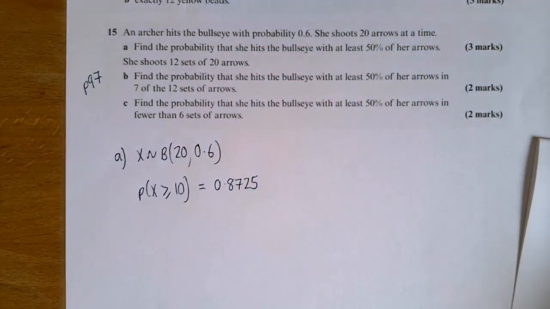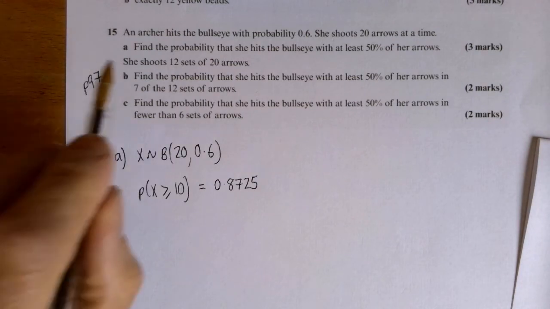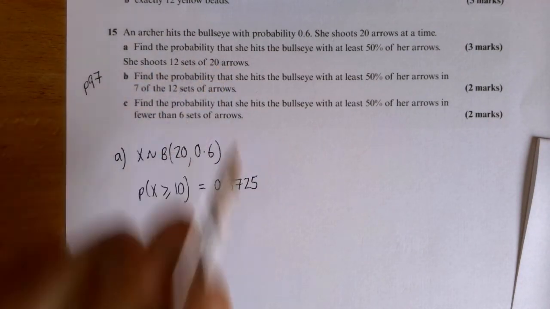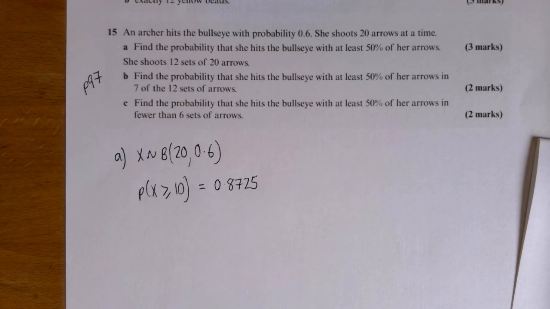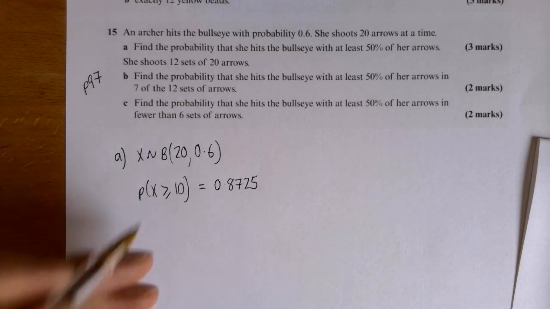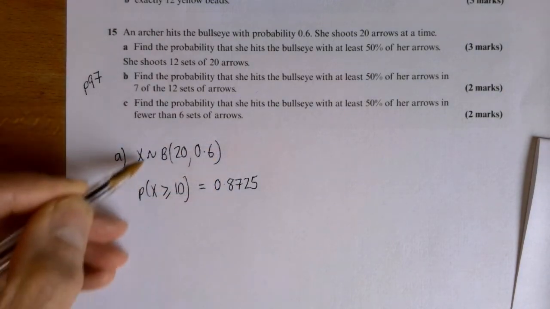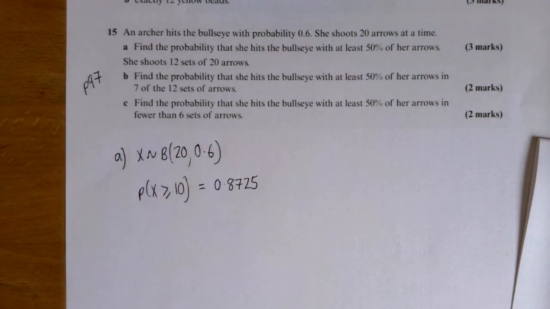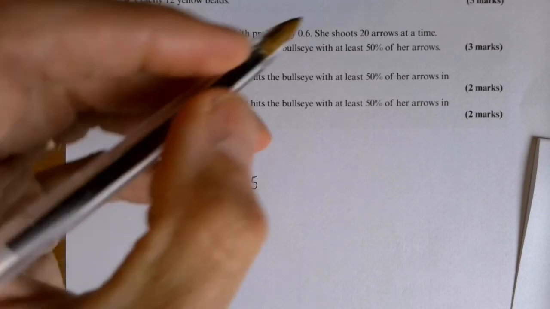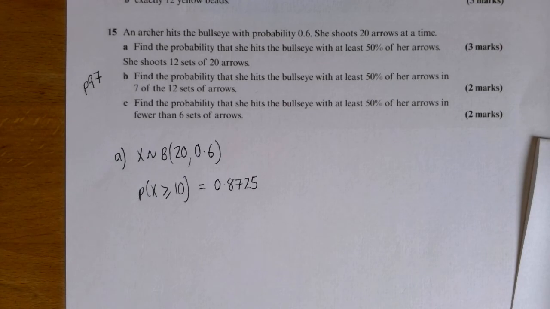Right, so now we want to look at the next part. Now she's doing something 12 times. The thing she's doing 12 times is this. And what we want to ask with each of those 12 sets of arrows is, does she hit the bullseye with 50% of them?